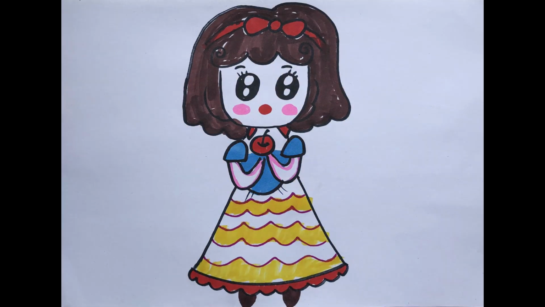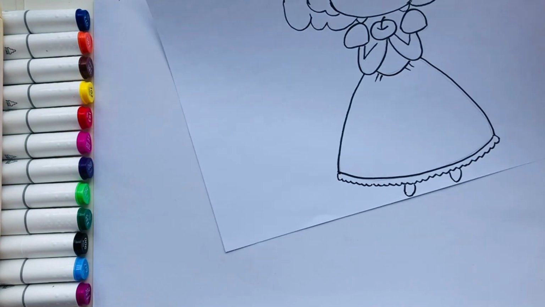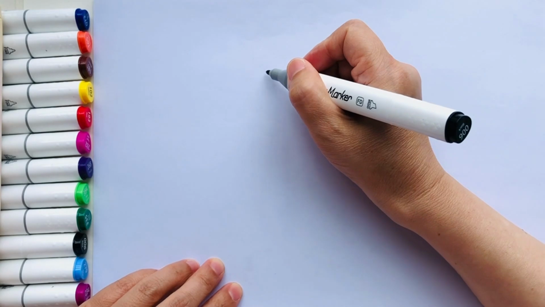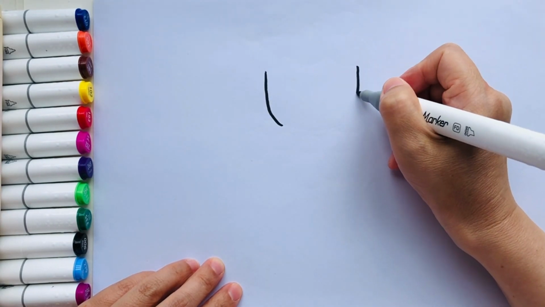Hi kids! Welcome back to our drawing time. Today, we are going to tell a beautiful story about Snow White and draw the main character of the story, Snow White. Are you ready? Let's get started. In a magical kingdom, there is a very special princess. She is the fairest of them all and her name is Snow White. Snow White has a lovely name, and today, we are going to draw this beautiful princess.